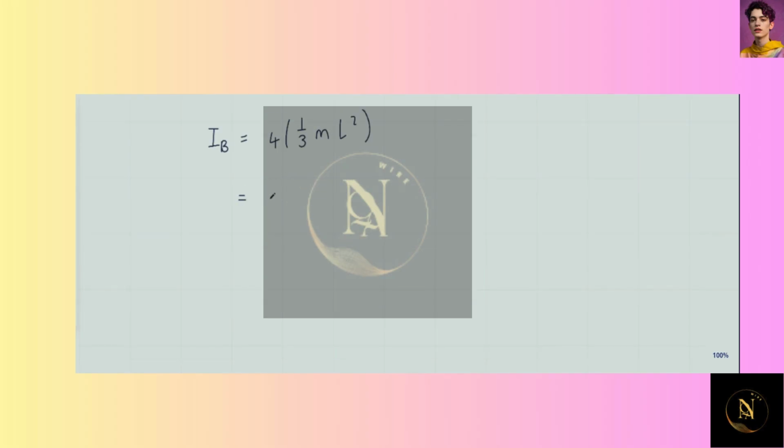This is equal to 4 times 1/3 multiplied by its mass, which is its weight, 55 pounds, over 32.2, which is g, and L is 14, squared.